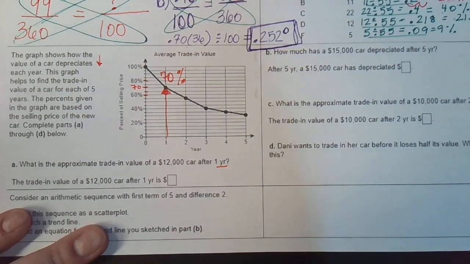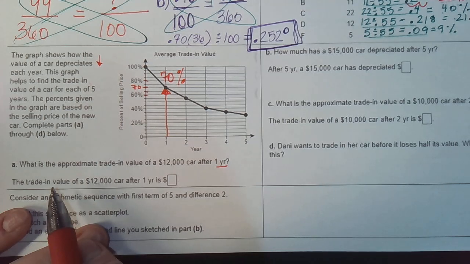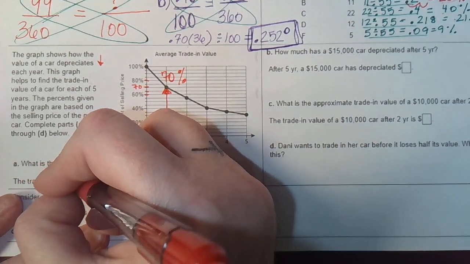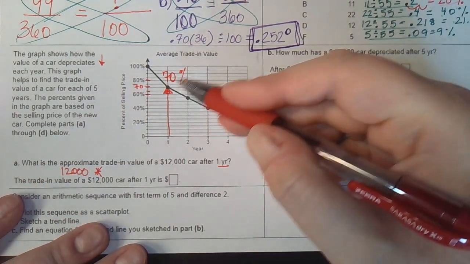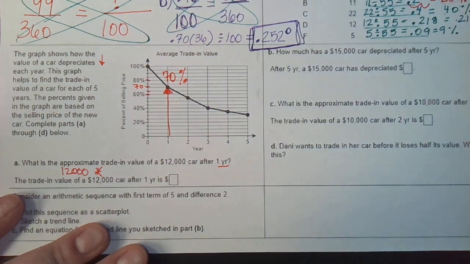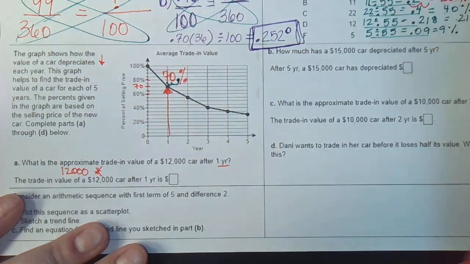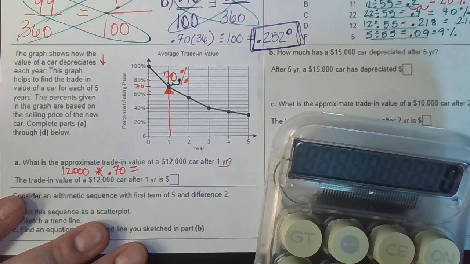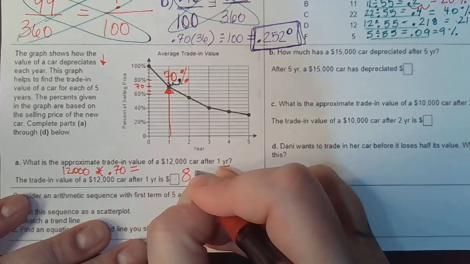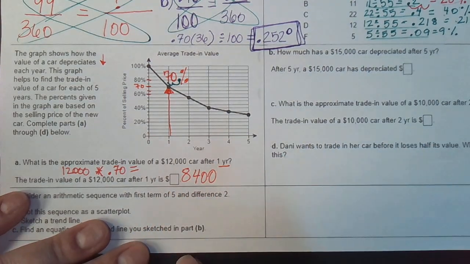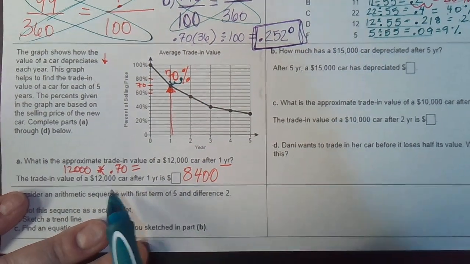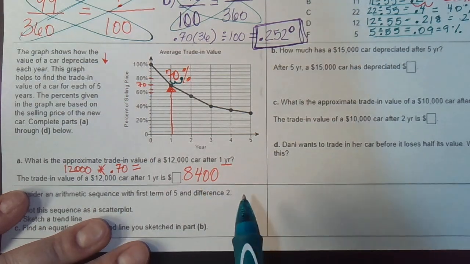To figure out how much the car is worth, we're going to take this $12,000 and we're going to multiply it by that 70%, but move the decimal twice to the left. Or you could make a proportion. Just make sure you get the same answer as me. If you make a proportion and you don't get 8,400, try dividing by 100 or multiplying by 100. You probably got 84 somehow. Okay, so this is the trade-in value of a $12,000 car after 1 year. It goes down a lot.